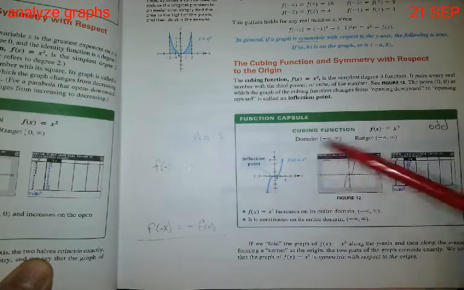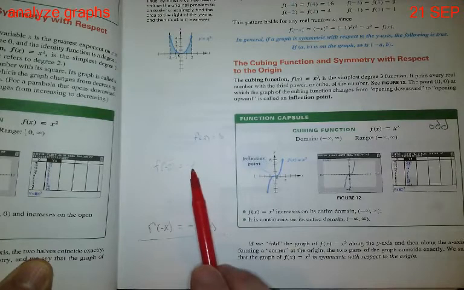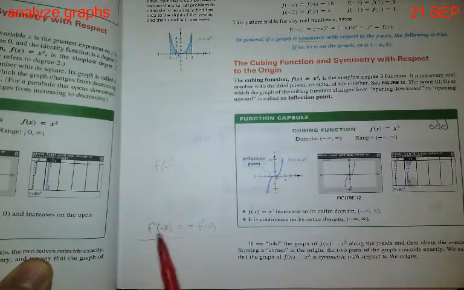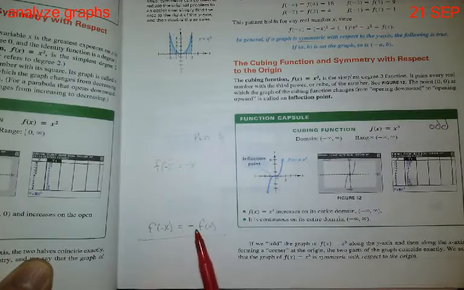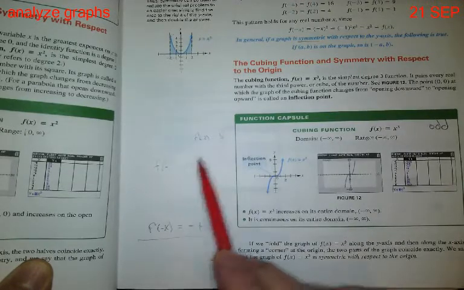So when I pick a negative number, the answer is the opposite of when I pick the positive number. -8 is the opposite of +8. Okay, that's even and odd.